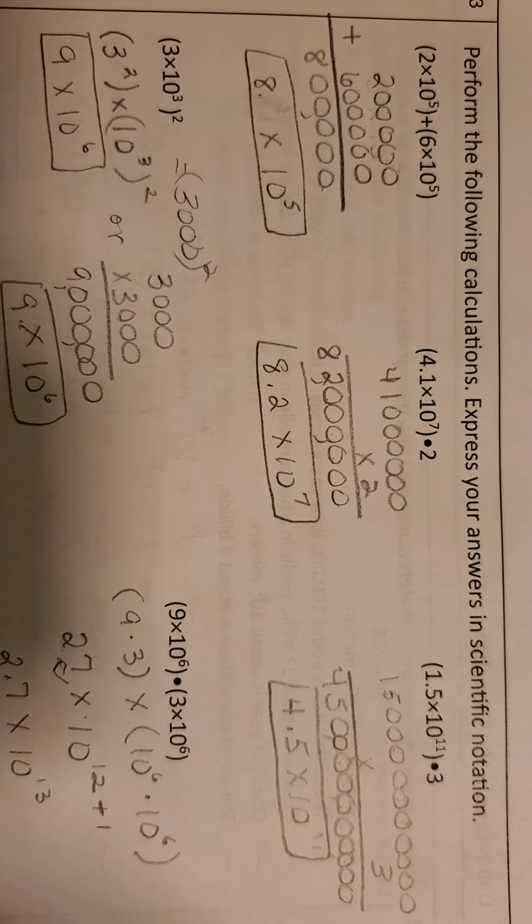On the next one, we get 4 and 1/10 times 10 to the 7th power times 2, which is 41 million times 2. I get 82 million. When I convert that back to scientific notation, I get 8 and 2/10 times 10 to the 7th power.